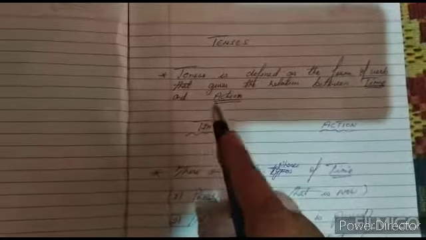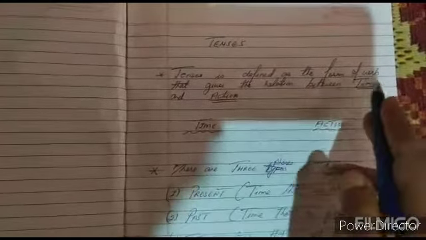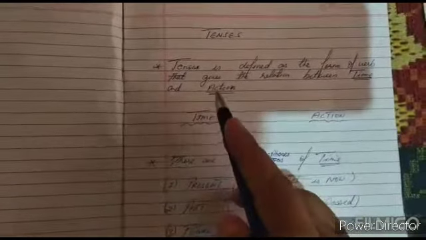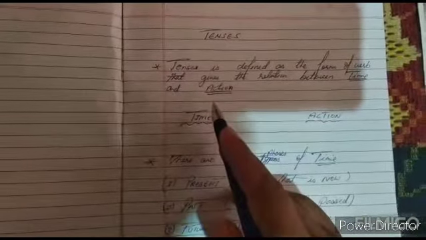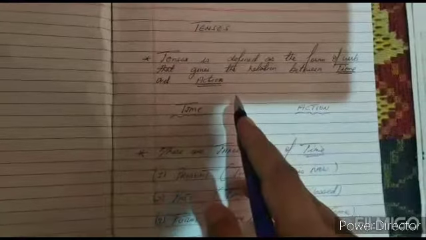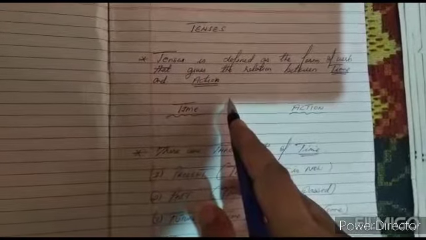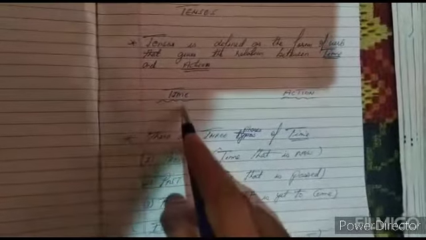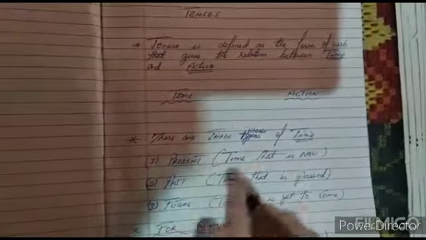Okay, students, you must be wondering what tense is. Tense is defined as a form of verb that gives the relation between time and action. Now, what is time? Time is the duration of work and action is a work done. Tense gives the time when the action is done. So, regarding this time, there are three phases of time.